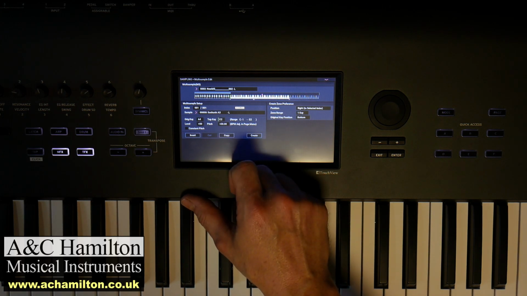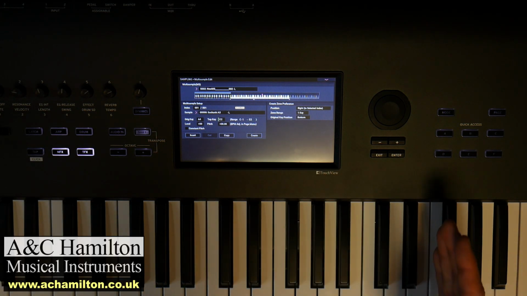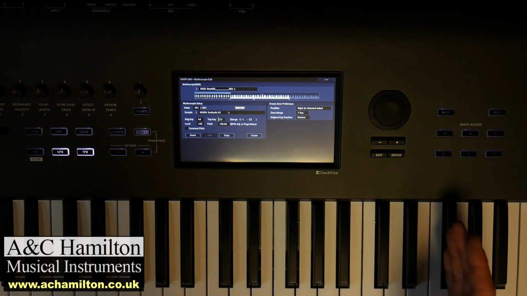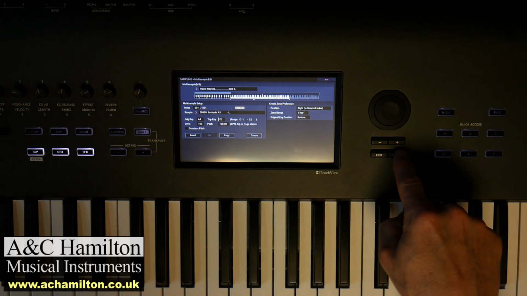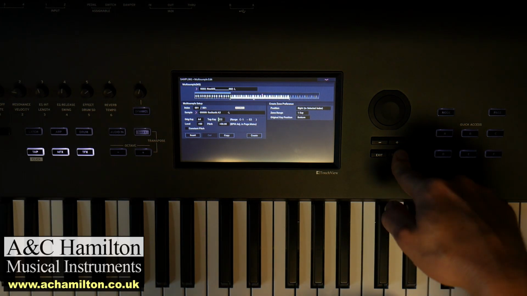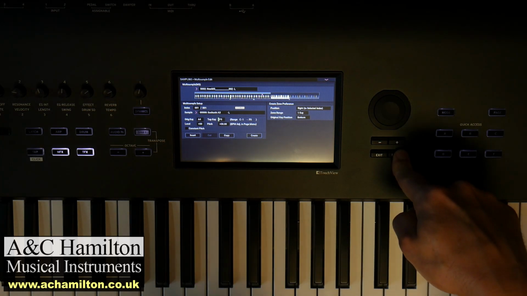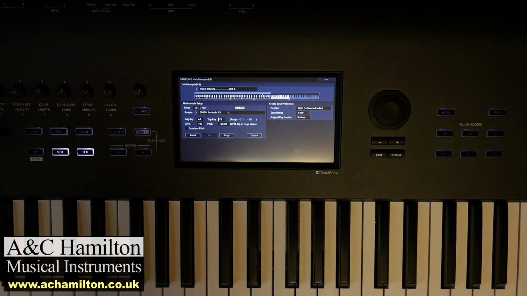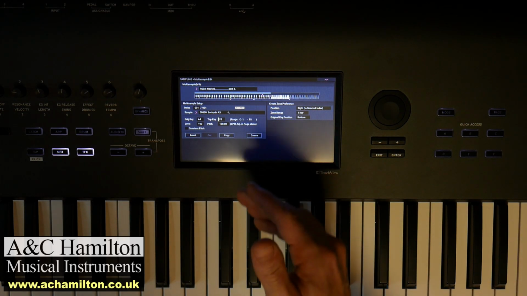And then the top key is how much higher I want this sample to stretch to. So if I hold enter and I just stretch maybe to the F key above, so it shows F5. If I play the keys now, I should trigger that sample.